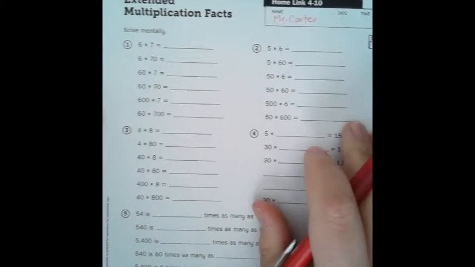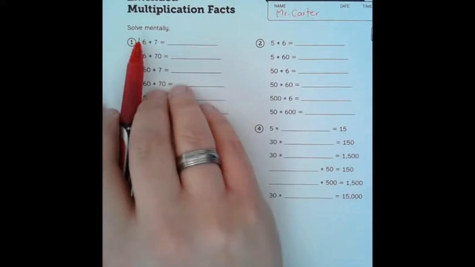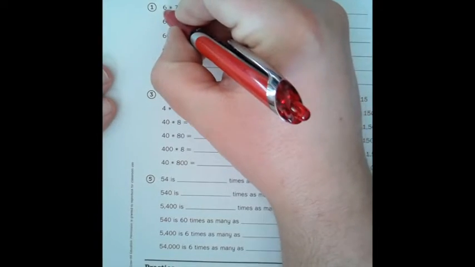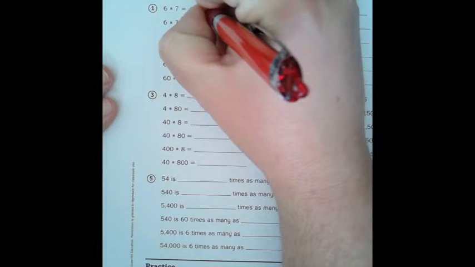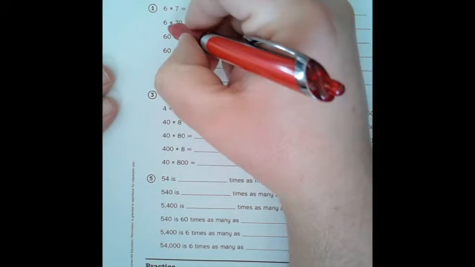And let's begin. Alright, so today's homework is all about extended multiplication facts. So they're wanting you to solve these mentally. You're going to start here with your basic fact of 6 times 7. That's 42. Then all of these have that basic fact in them.